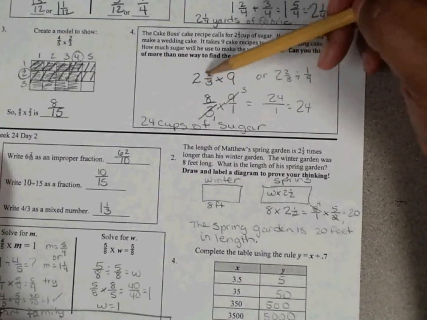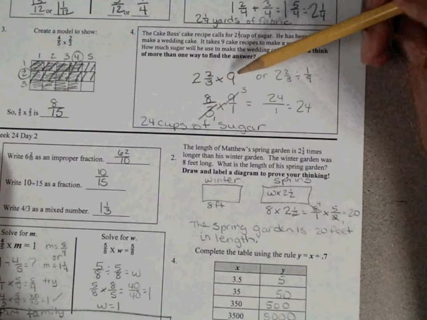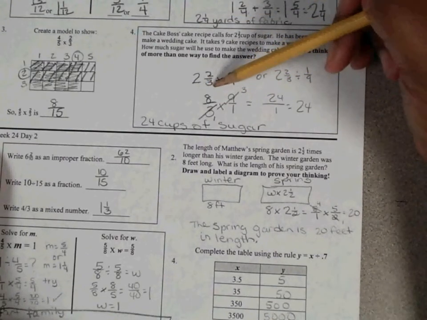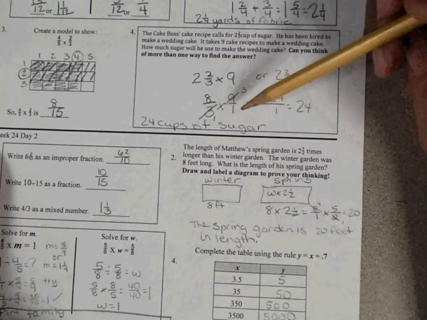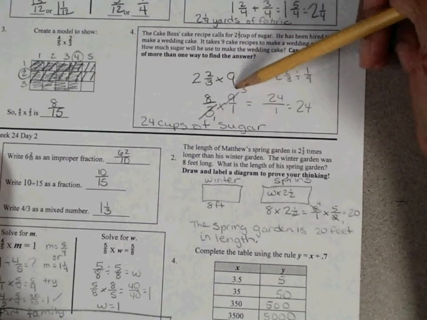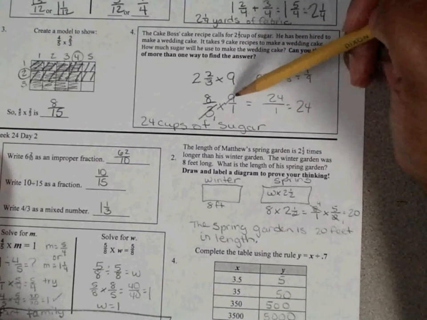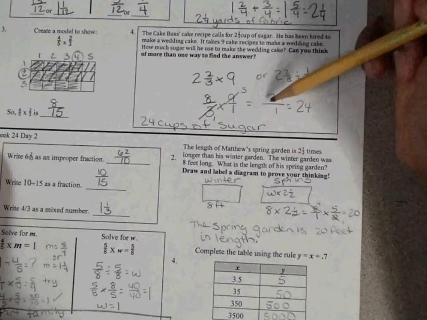So I change this to an improper fraction because I can't multiply 9 times 2 and then have 2/3 left. That wouldn't be correct. So I change this. This is 2 times 3, which is 6, plus 2 is 8 over 3 times 9 over 1. I just changed this to a fraction. I quickly reduce this because I can see that if I cross simplify, that would make it easier for me.